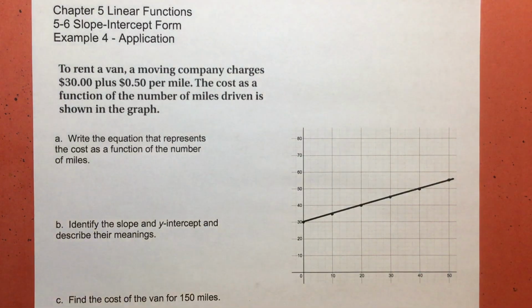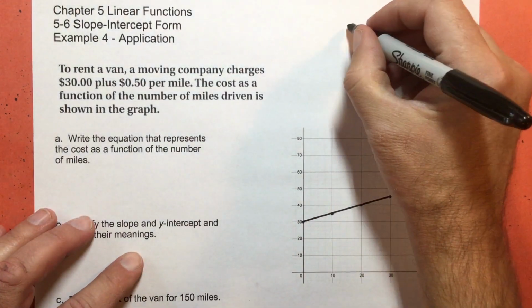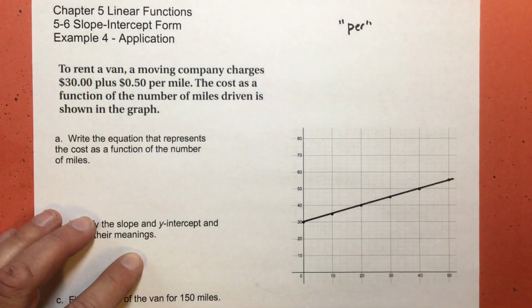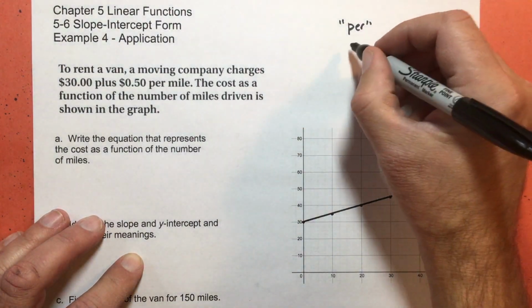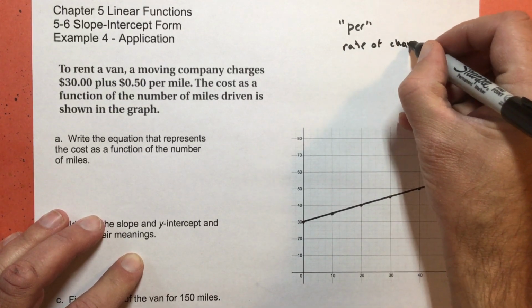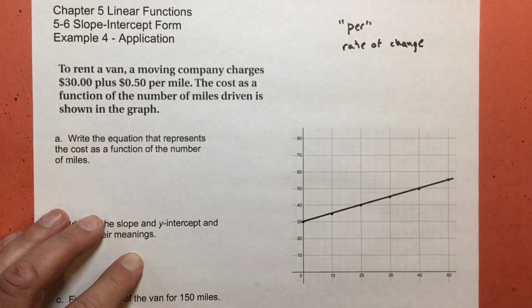All right, welcome back. We're doing Chapter 5, Section 6, talking about slope-intercept form of a linear function. We see linear functions in the world in lots of different places. Most of the time, it's where you have a change using the word per. And we've talked about the word per before. In one of the previous lessons, we talked about this as a rate of change and how we see per in lots of different places.